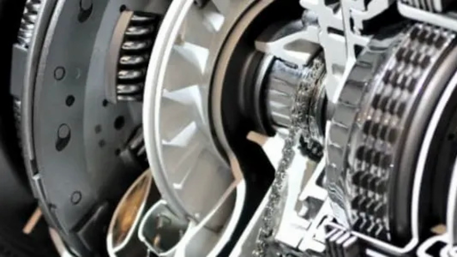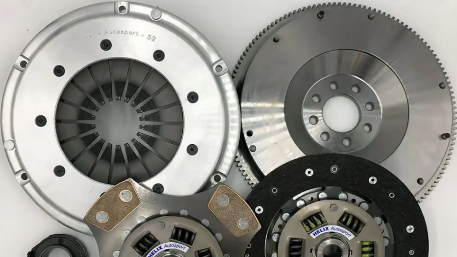Stage three is the disengagement phase. This is when you depress the clutch pedal, disconnecting the engine from the transmission. This allows you to shift gears without damaging the transmission.